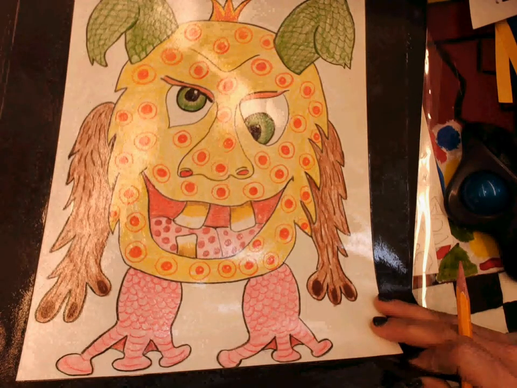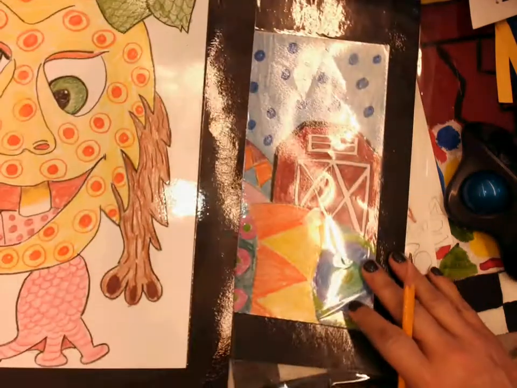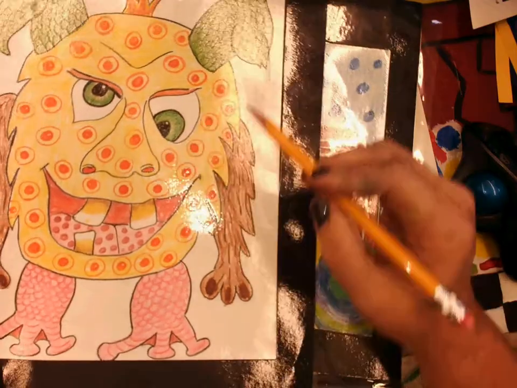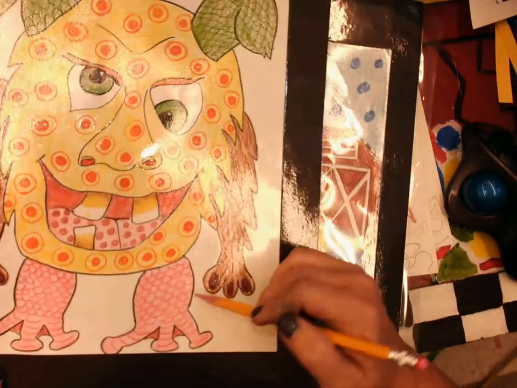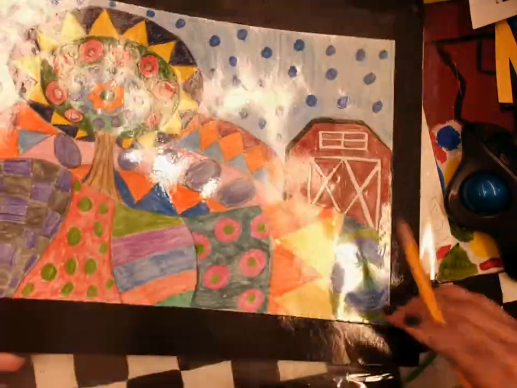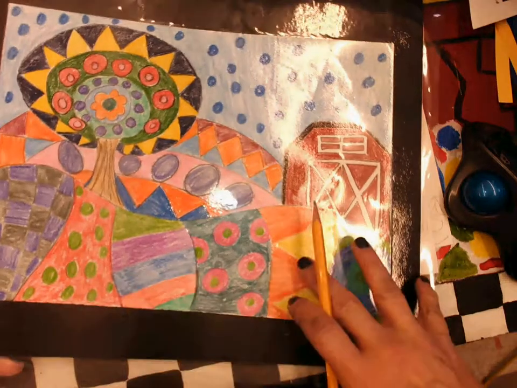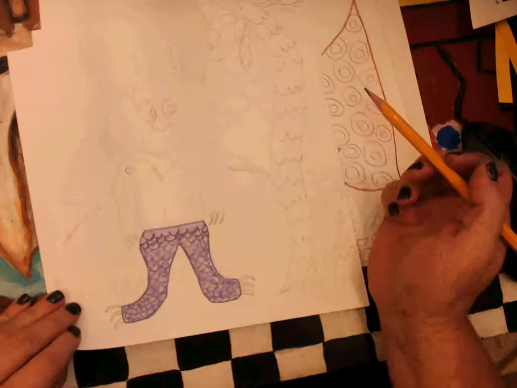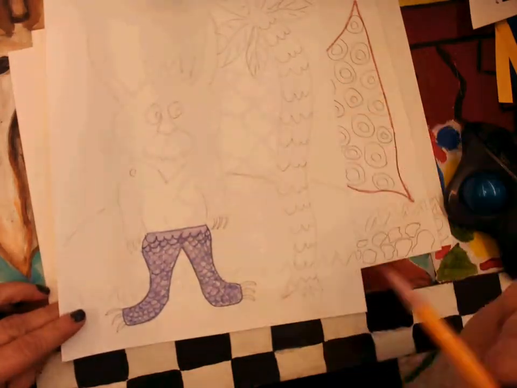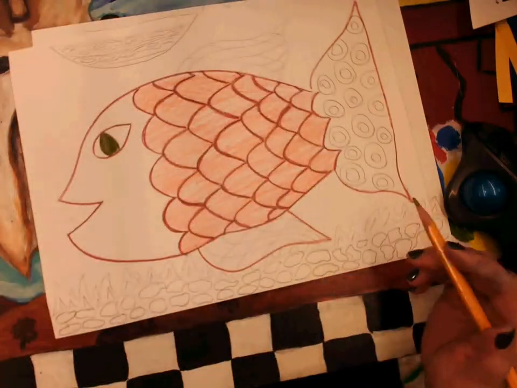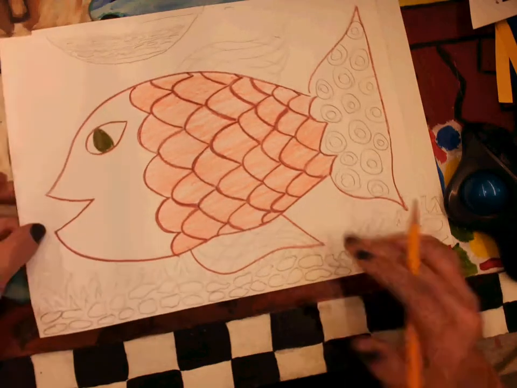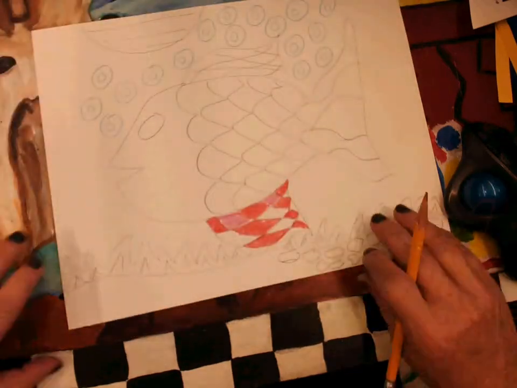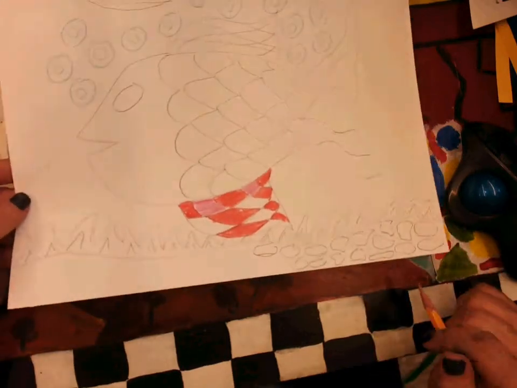We can do monsters if you're inspired for Halloween. Give him some hair. You do little wispy lines. The gills, you can do that. Or you can do the landscape, or we do different patterns in there. You can do a combination of monsters and landscapes. Totally up to you. You can make it a little more simple and do a fish underwater scene.